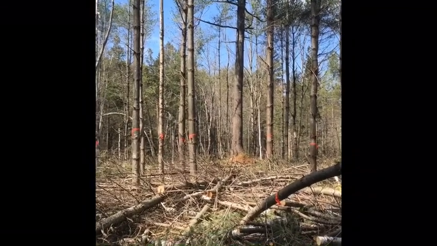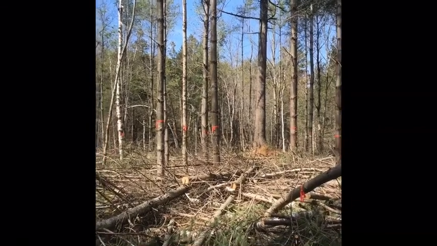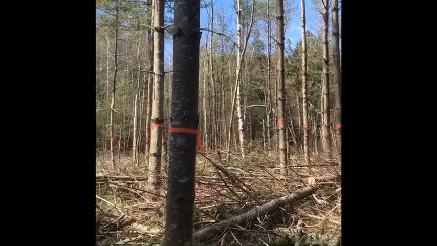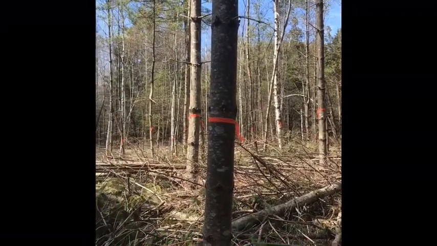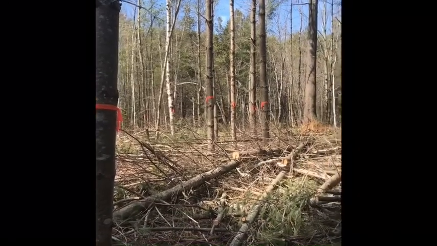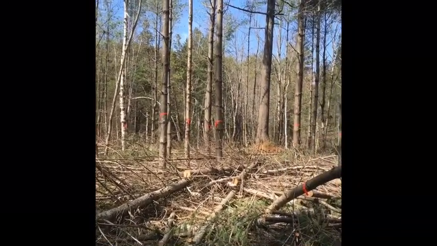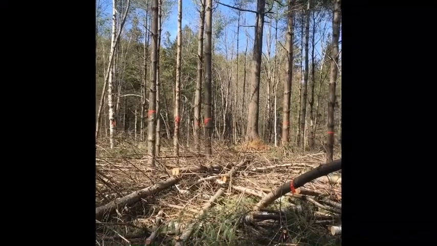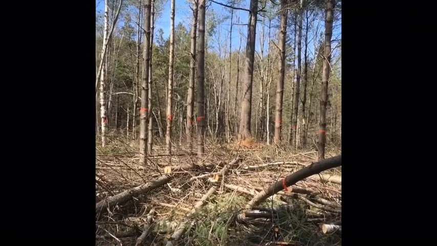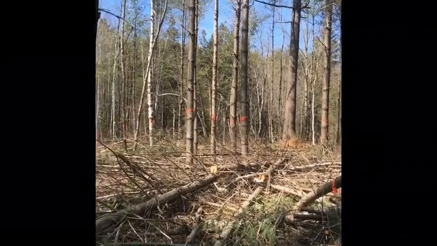Why might someone grow trees this way? Our goal for managing this area was to produce large, high-quality logs for a future harvest. About 25 years ago, the only trees that were left standing after the harvest were these large white pines. Everything else was removed. We did this to let a lot of sunlight reach the ground so that the seeds that were in the soil could sprout or germinate and grow.